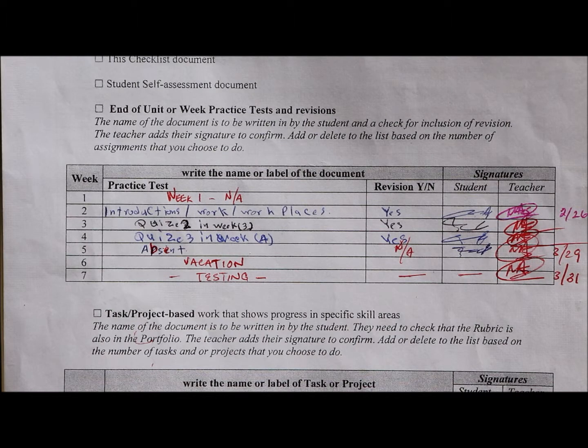If you were absent, say that you were absent, and in this case, week 6 we were on vacation, and in week 7 we were testing, so there were no quizzes. If we do the quiz and we revise the quiz, then you sign, I sign, and I should date that.